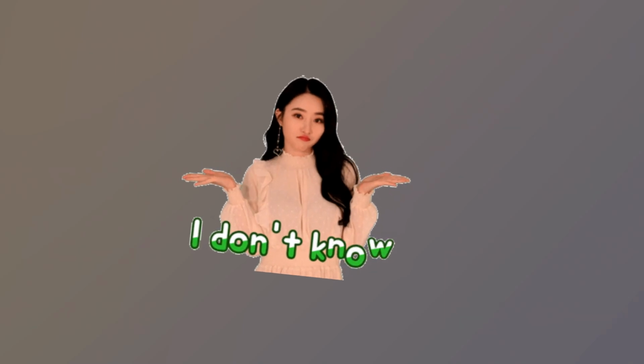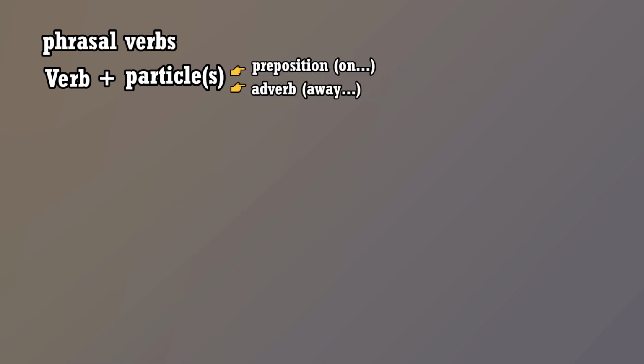What are phrasal verbs? Phrasal verbs are multi-word expressions that consist of a verb and one or more particles, such as prepositions or adverbs. These particles completely change the meaning of the verb, creating new idiomatic expressions that are widely used in everyday English. For example, take the phrasal verb take off.